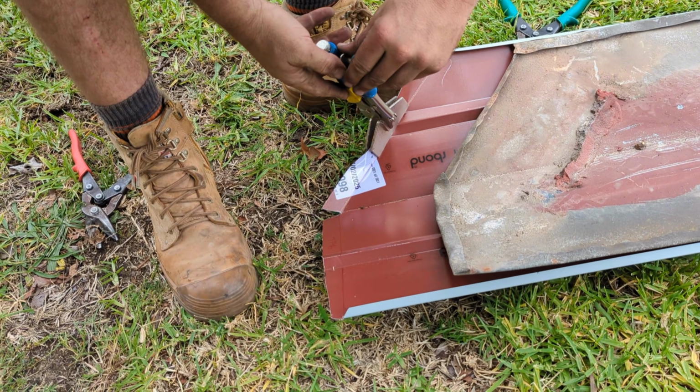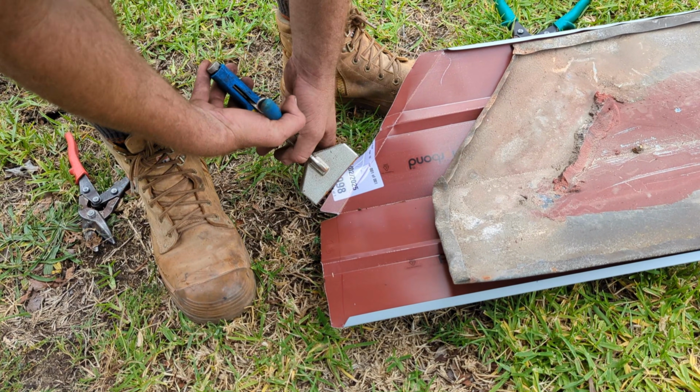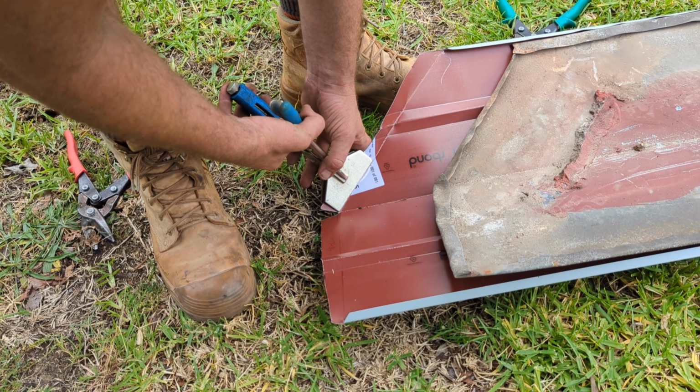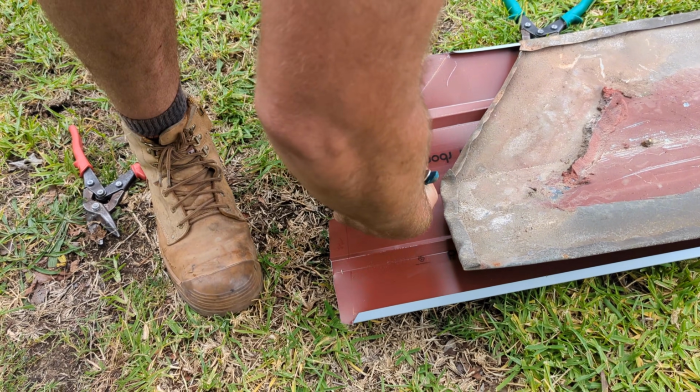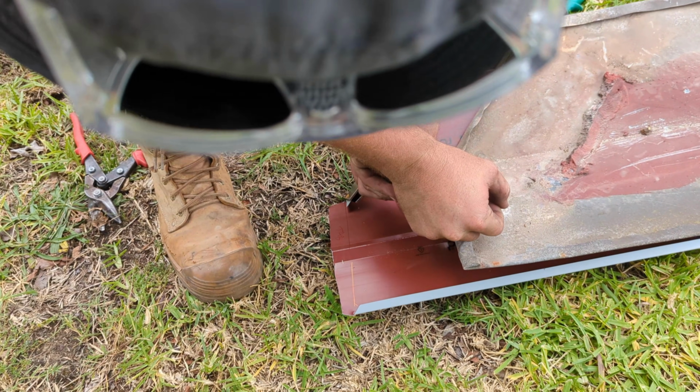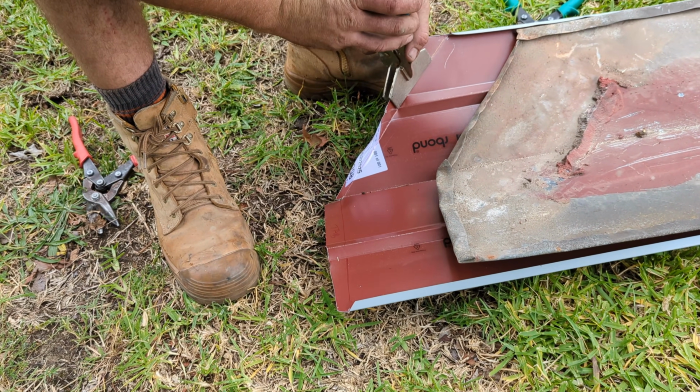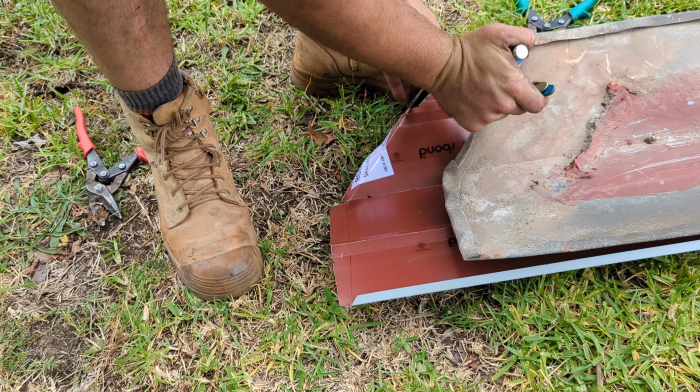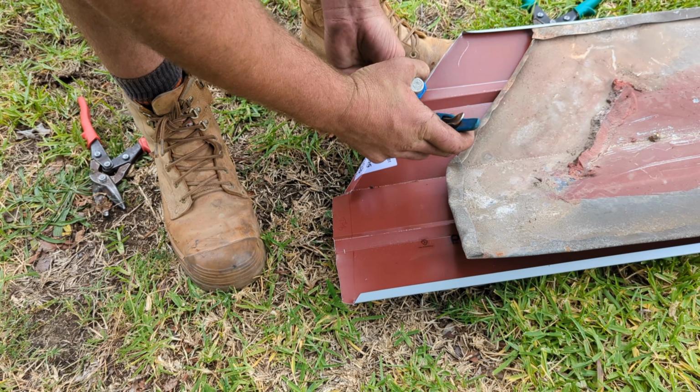So all you need to do is just have that vertical. You don't need to bend it backwards like the old valley, because there's a gap on the ridge board there, and then just have it like that. Yeah, that's it.